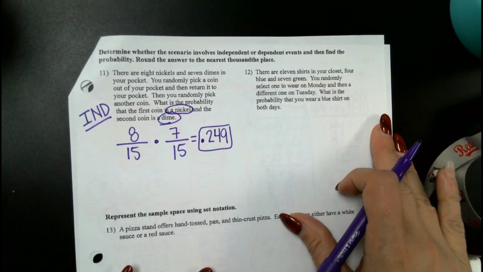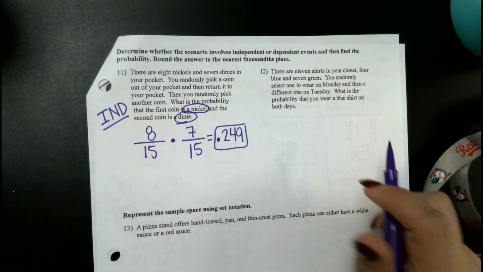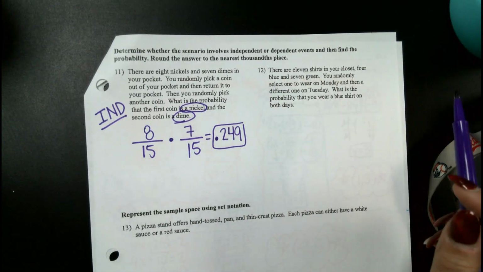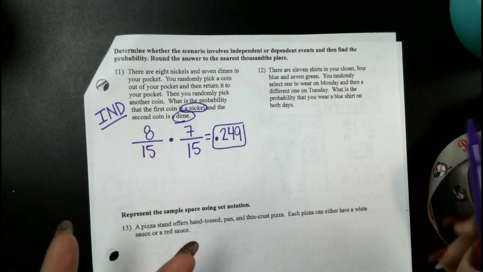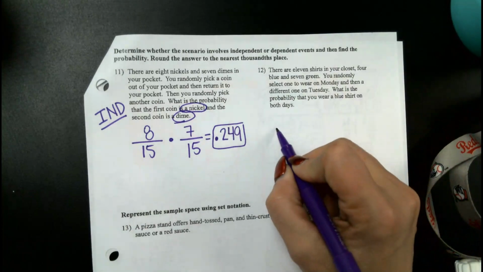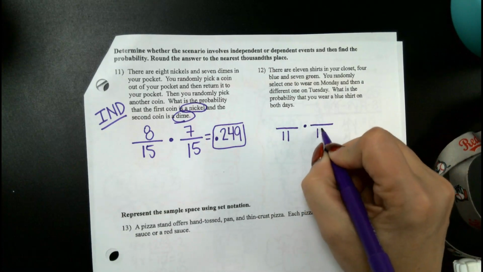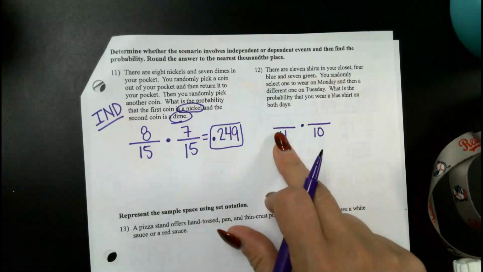Now, number 12, there are 11 shirts in your closet, 4 blue and 7 green. You randomly select one to wear on Monday and then a different one on Tuesday. What is the probability that you wear a blue shirt on both days? Will Monday's pick affect Tuesday's? Yeah, because they're assuming that after you wear a shirt, you put it in the dirty clothes. You won't wear it again the very next day. So on day 1, there are 11 shirts to choose from, but on day 2, there are only 10 shirts to choose from. How many on Monday would be blue?